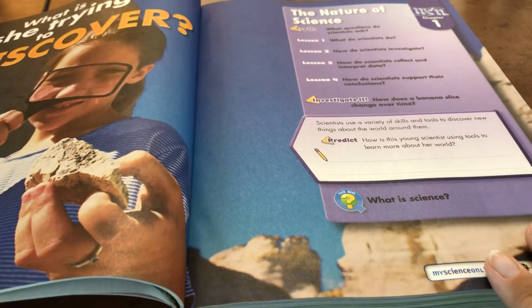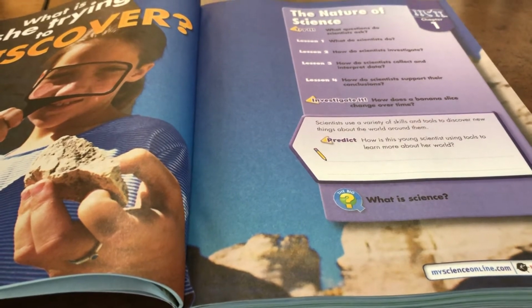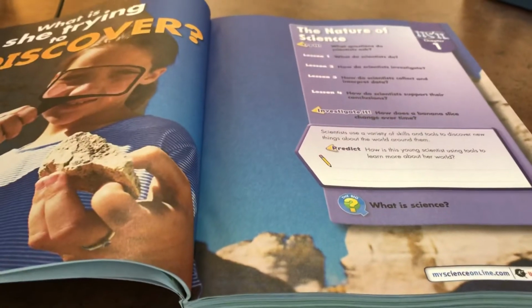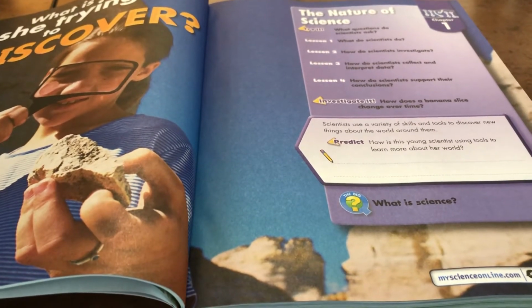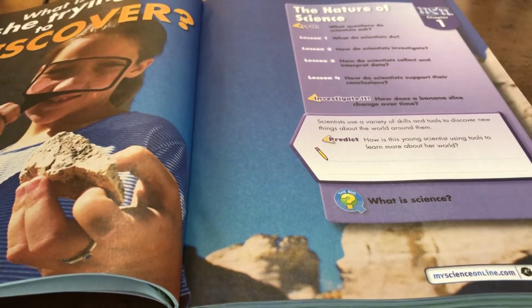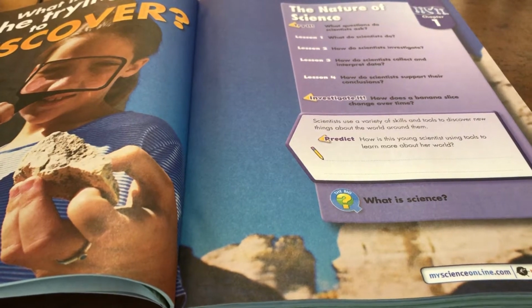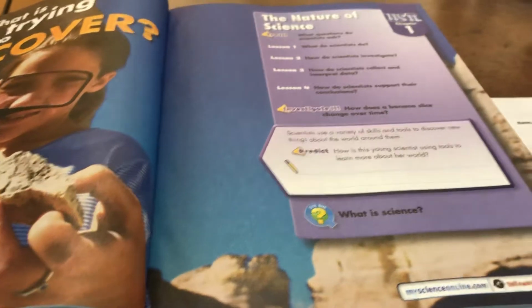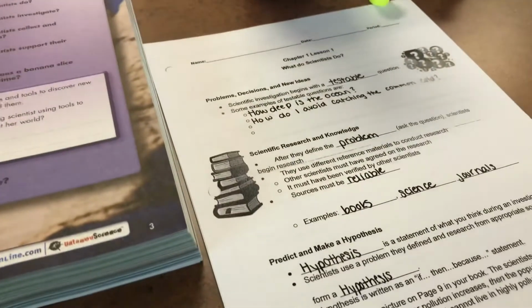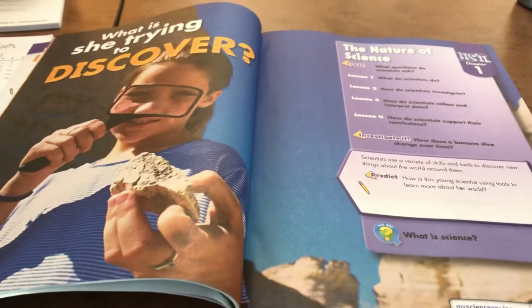I have my 5th grade book open. 6th grade, you'll have your book open to chapter 1, lesson 1. 5th grade, you'll have your book open as well. I have it open to page 3. So I told you you'll be highlighting in your book directly from your notes. I have my notes right next to my book, open to page 3.